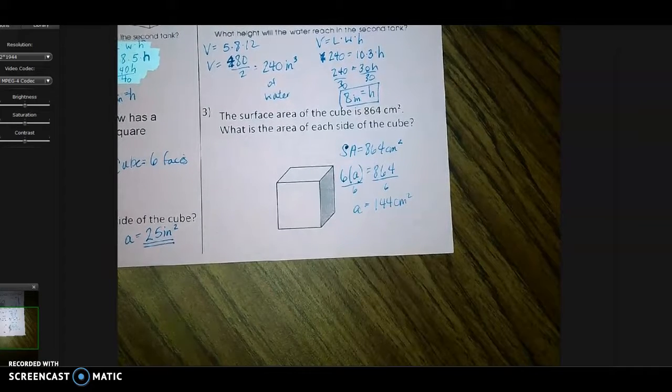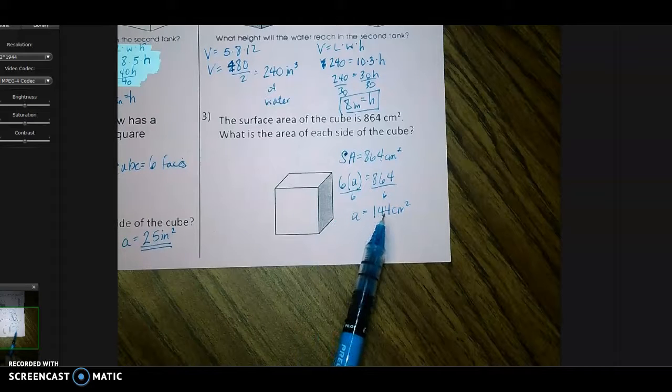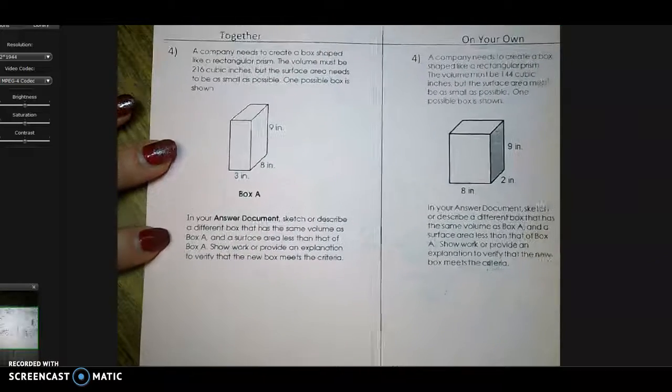All right, so you can check out here. We did the same thing. We got that each face has an area of 144 square centimeters. Moving on to the back.